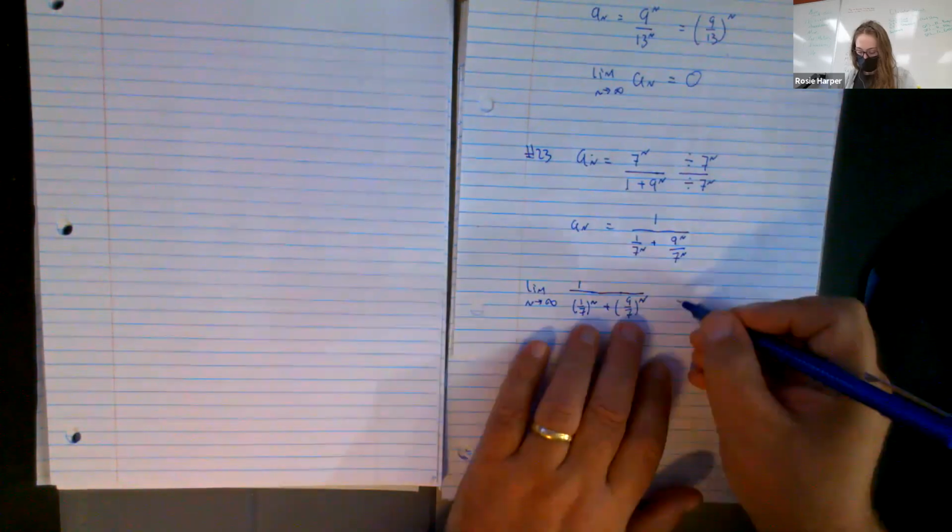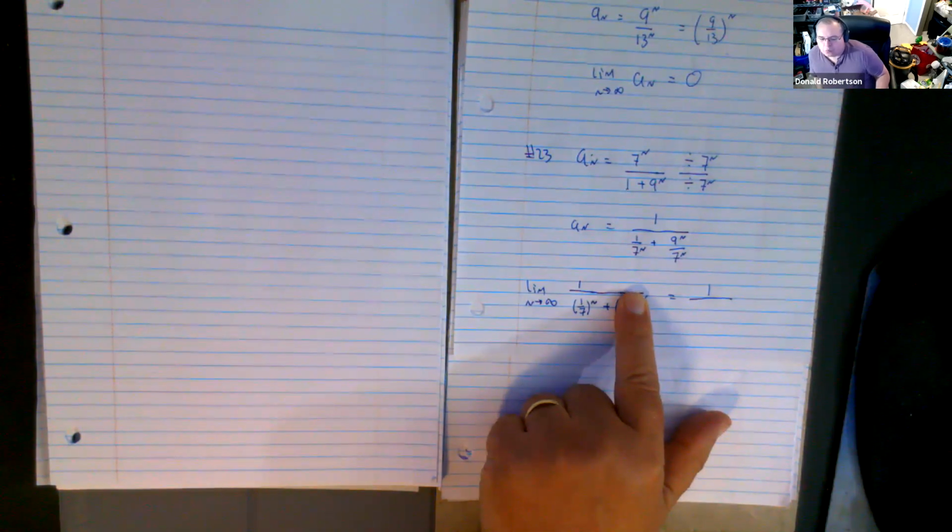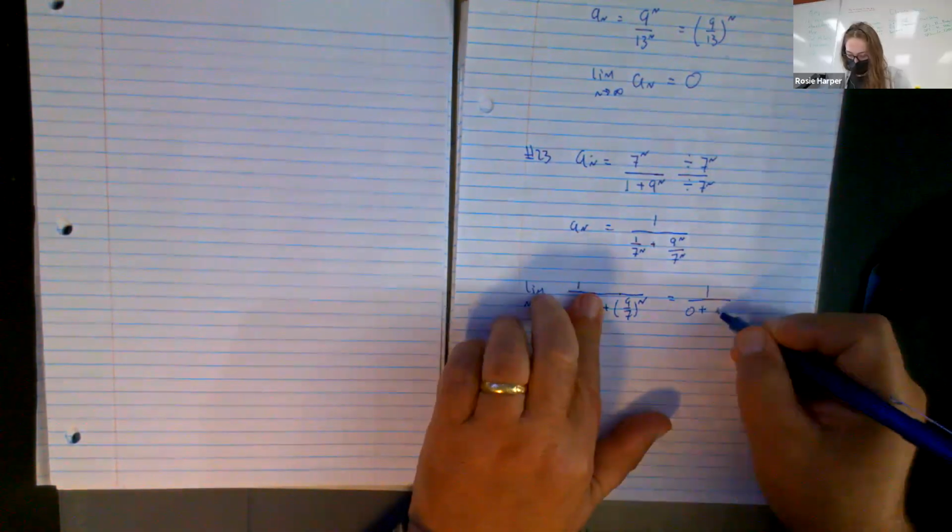Now, according to brute force, isn't (1/7) to the power of n, (1/7) to the power of infinity, going to get you 0? Yes. On the other hand, what will (9/7) to the power of n get you? Infinity? Yes, you're right, infinity. It's bigger than 1, so bigger than 1 gets you infinity, less than 1 gets you 0. Now, in this case, isn't 0 plus infinity still infinity? And isn't 1 over infinity 0? Okay.